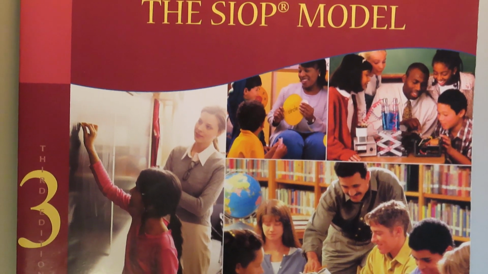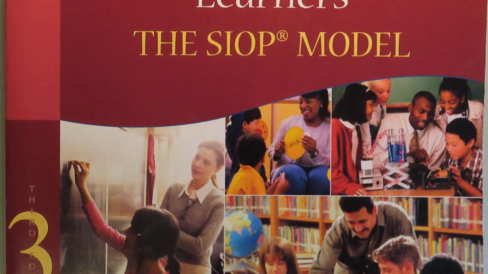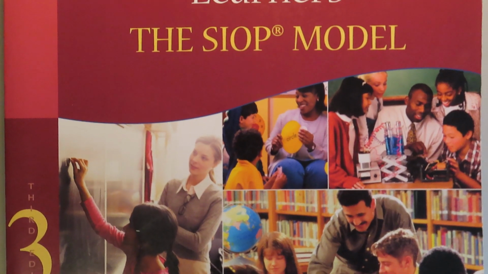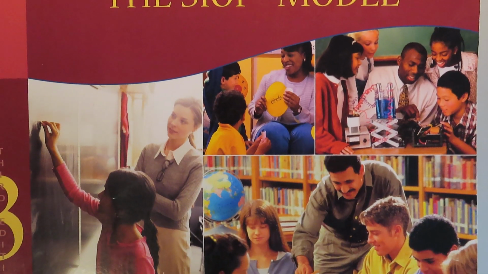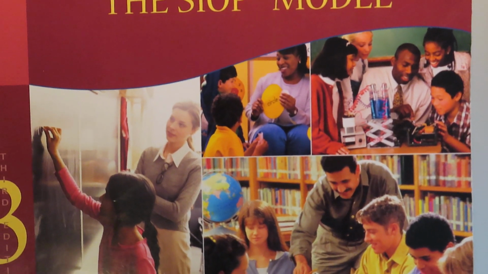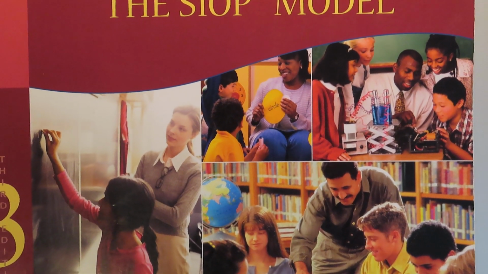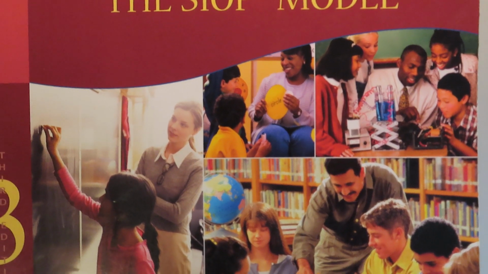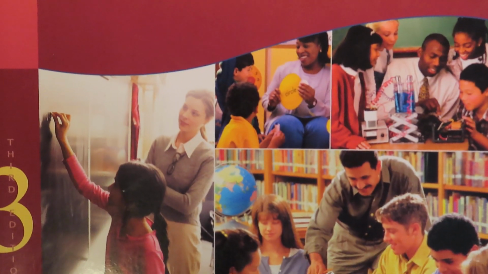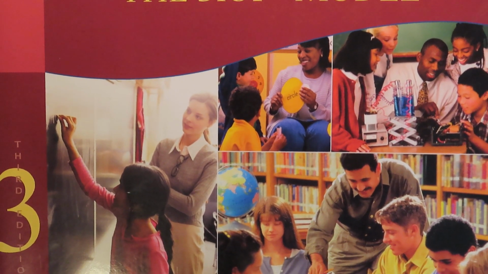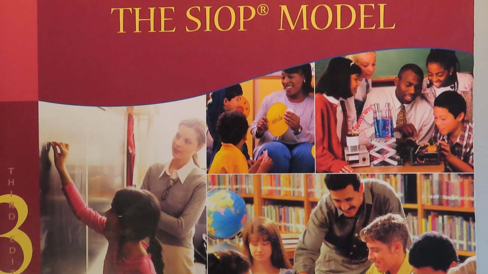Fair warning, I'm actually quite new to the SIOP model. This is the first book I've read on it. So I'm still learning, I'm still on that voyage of discovery, and consequently, this is not going to be an authoritative review. I'm just going to talk maybe about some things that struck me. If you're looking for an expert to talk about this, you'd have to look elsewhere.